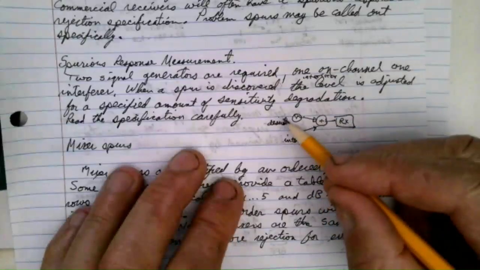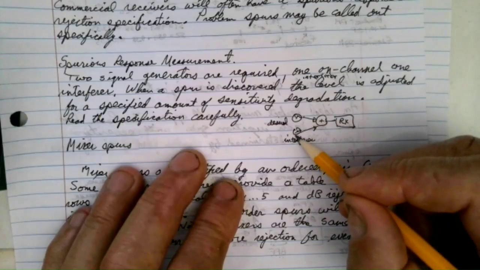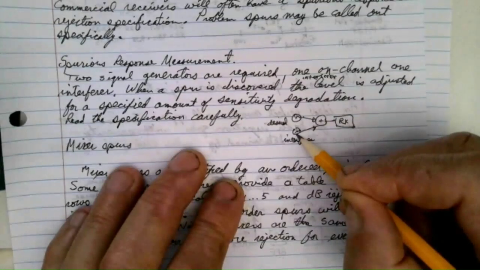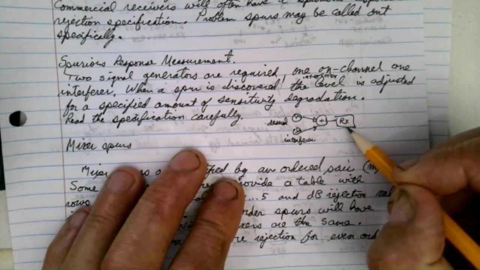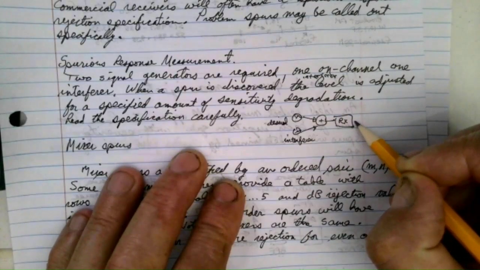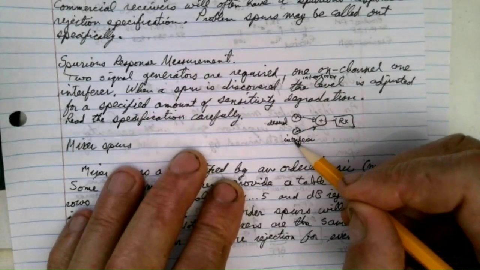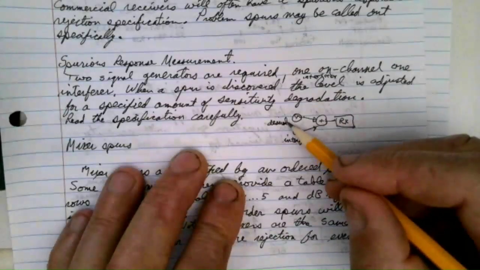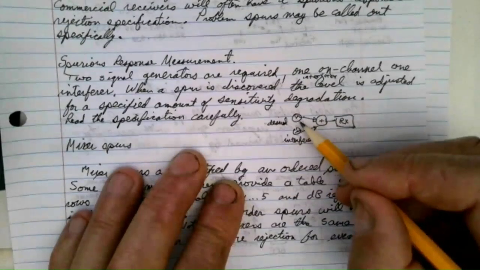Then you would increase the level of this generator by 3 dB above whatever that sensitivity level is, and raise the interferer on the spurious frequency so as to degrade performance back to the same 40 dB signal to noise ratio you started with. Then you would report the level of the interferer, and you would report that you had degraded sensitivity by 3 dB.